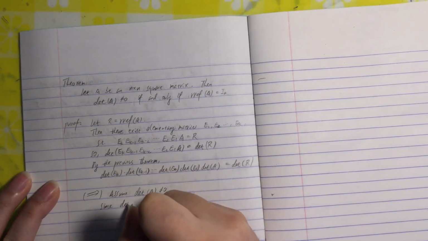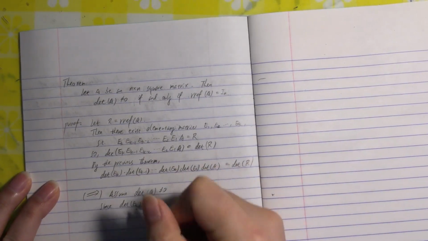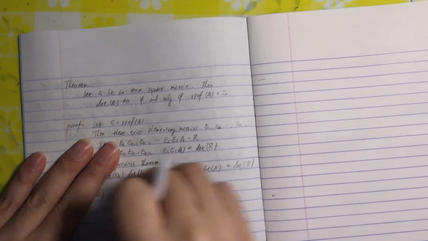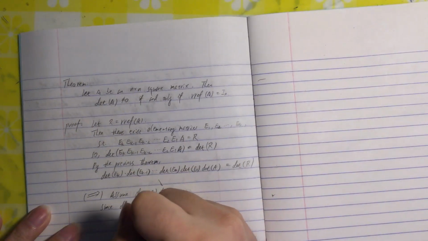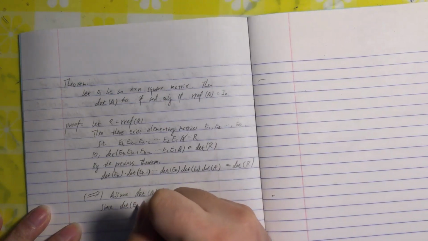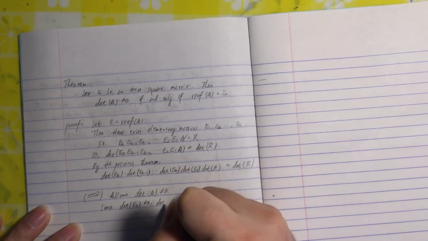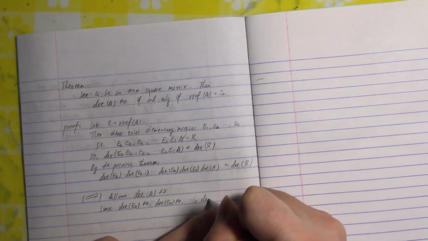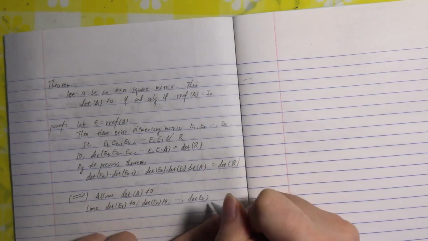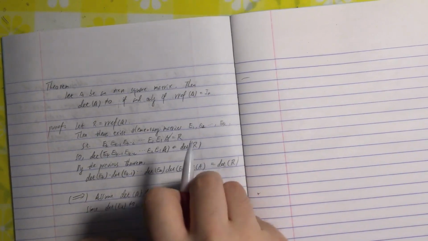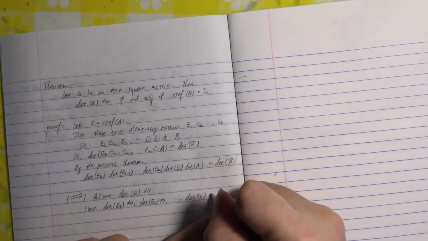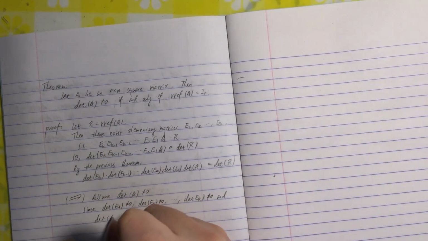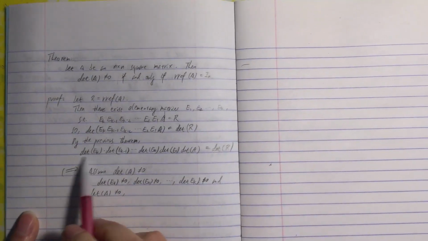So determinant of EK is not 0, determinant of E1 is not 0, determinant of E2 is not 0, and determinant of A is not 0.